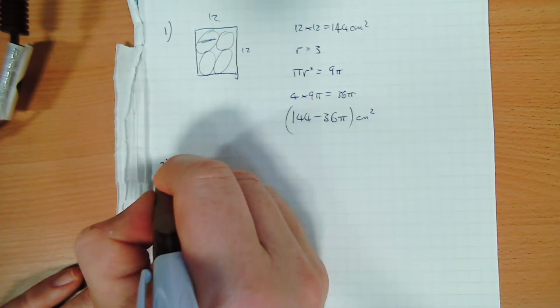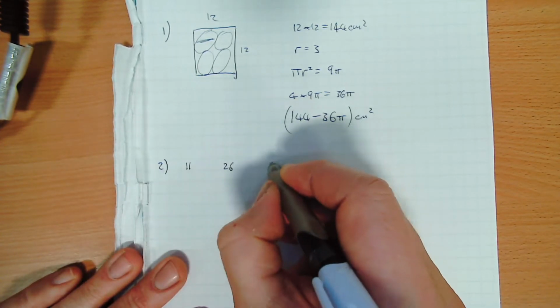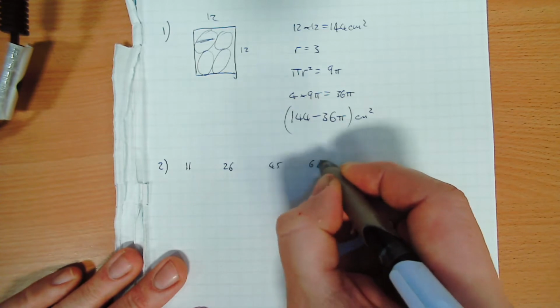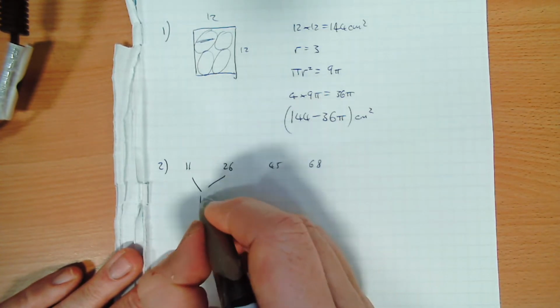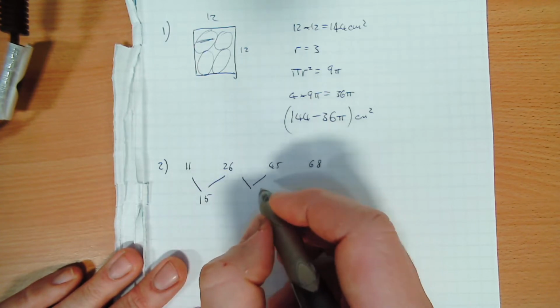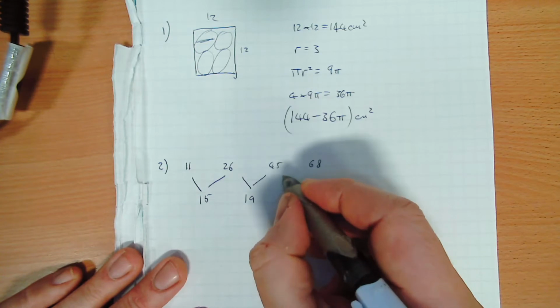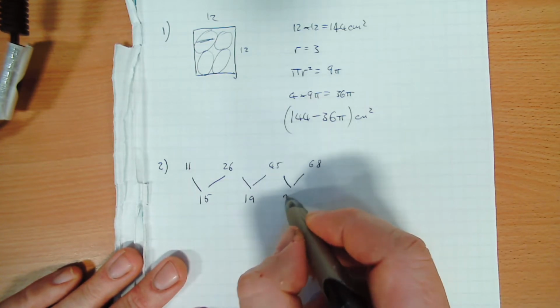Question 2, standard quadratic sequence, 11, 26, 45, 68. Look at the first differences: 15, 19, 23.